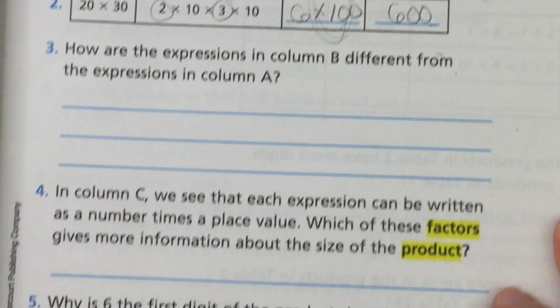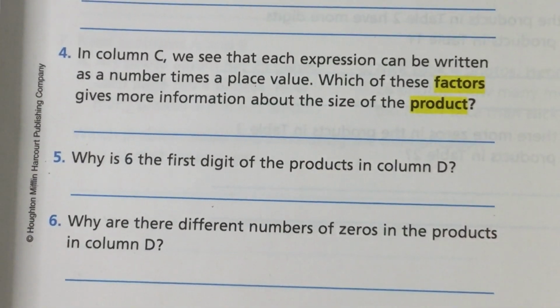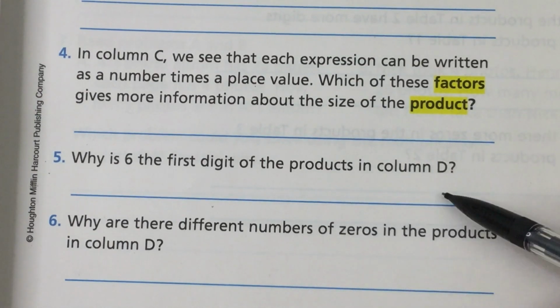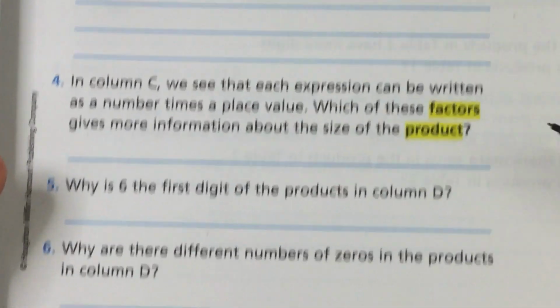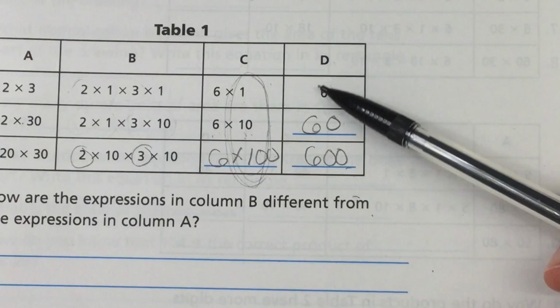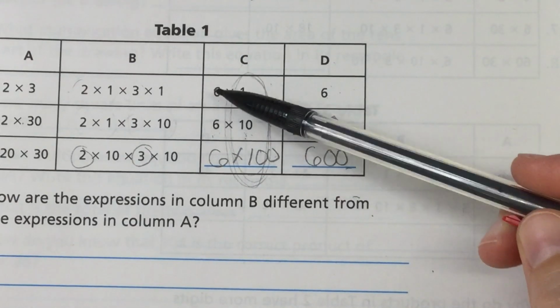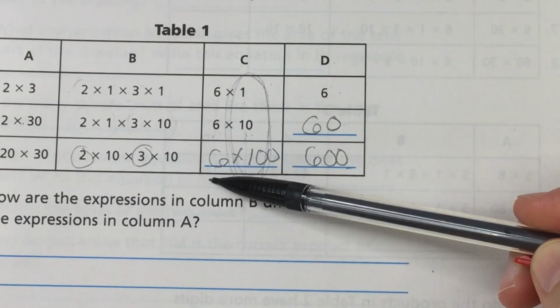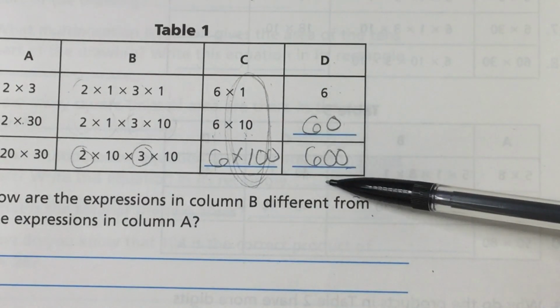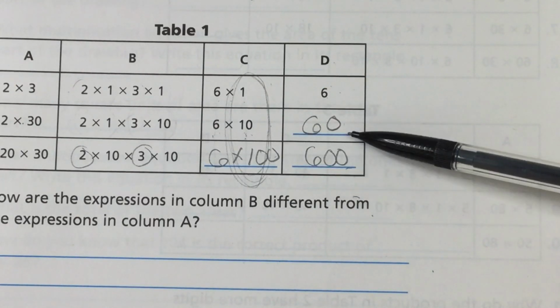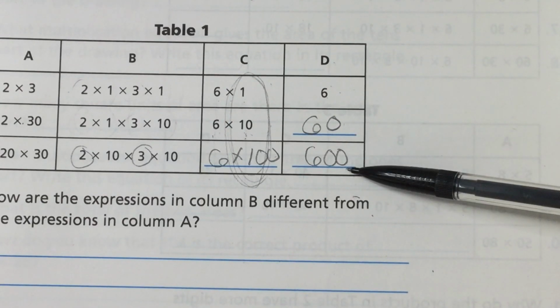Okay, and then if we're looking down here at number 5, why is the 6 the first digit in the products column of column D? Why is there 6 first in all of these? And that is because simply you have 6 first over here, right? You're just multiplying 6 by some tens, whether it's 1 ten or 2 tens.